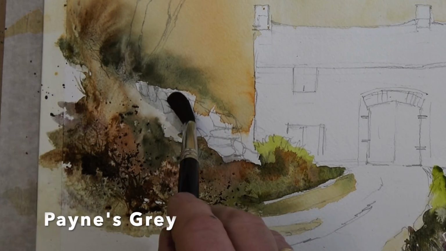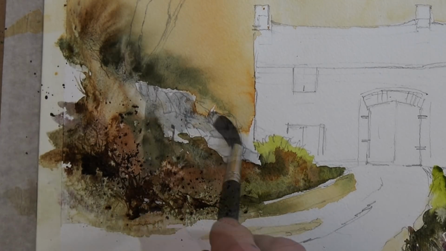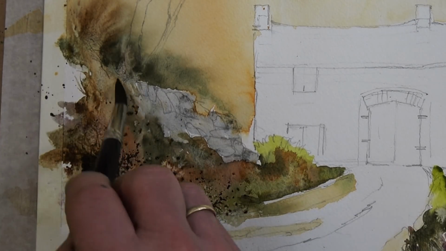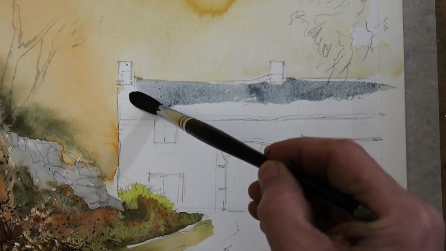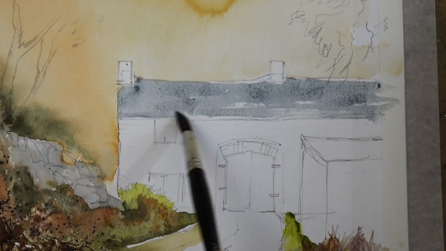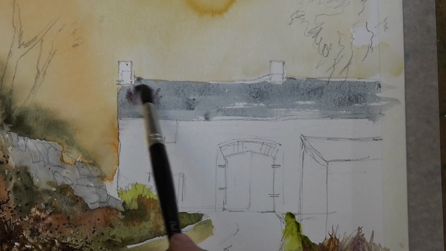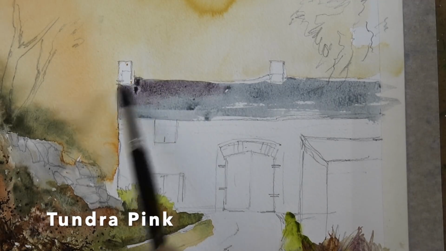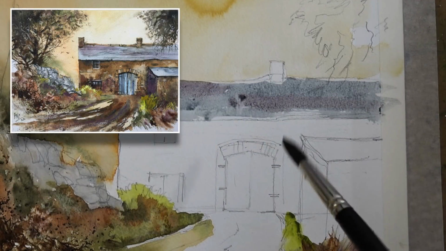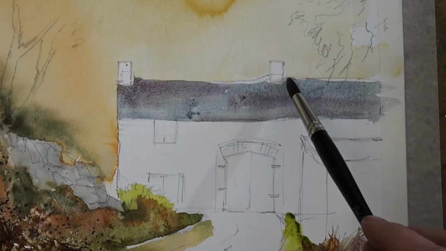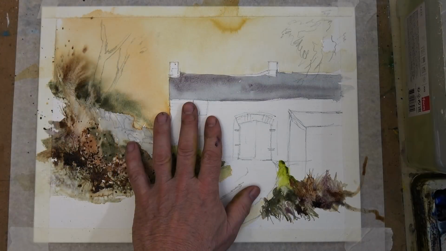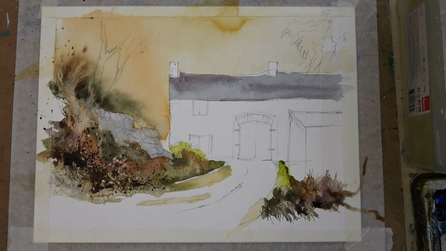Now for the wall here, I'm painting in a light wash of Payne's grey. Same on the roof here, but dropping in some of that Tundra pink. So now we need to let this totally dry, so it's a perfect time for a short break. And as it's 10 in the morning, what about a nice cup of herbal tea?